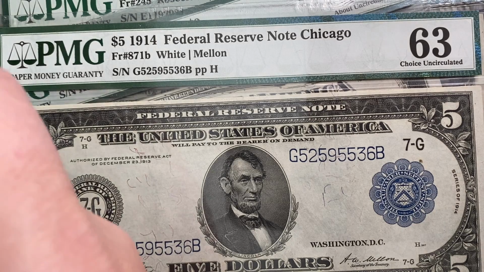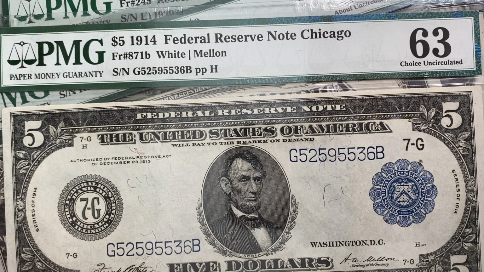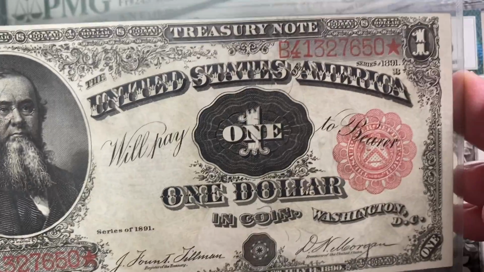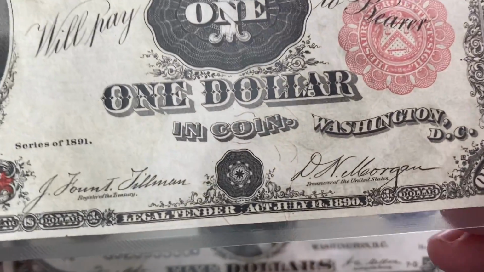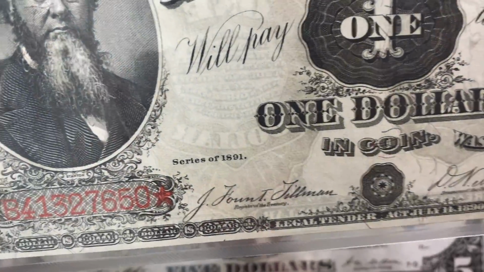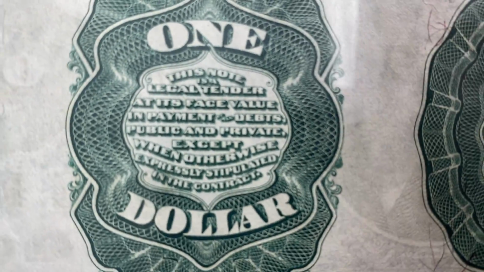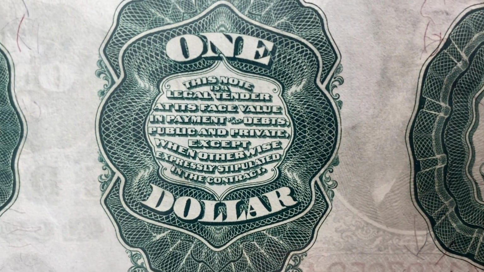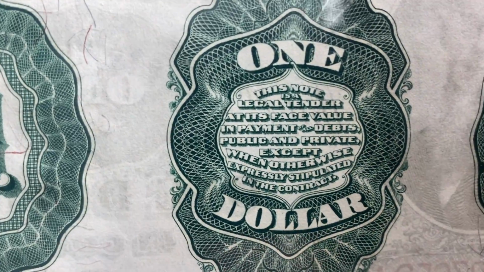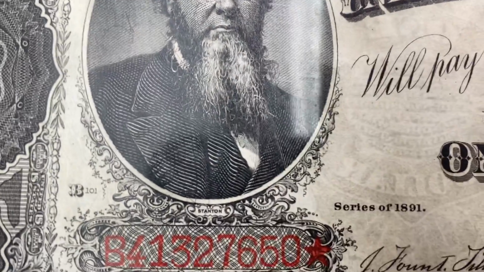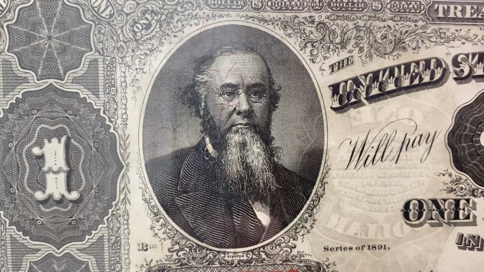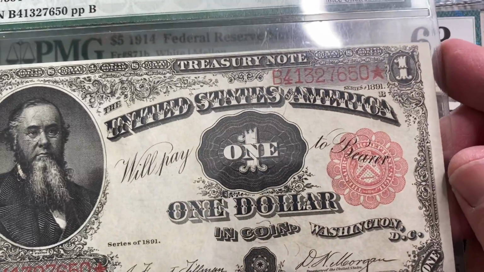There are also Federal Reserve banknotes, national banknotes. I don't have any of those right here in front of me. And there are also Treasury notes, which you don't see as often. Treasury note of the United States of America will pay to bearer $1 in coin, which is kind of cool because these also say that they will pay in coin. And it has a similar jargon, this note is legal tender, that's on some of the other notes from the time period. This one's from 1891. And if you've ever seen the Civil War movie about Abraham Lincoln, the guy who played Stanton looked just like him on there, right?